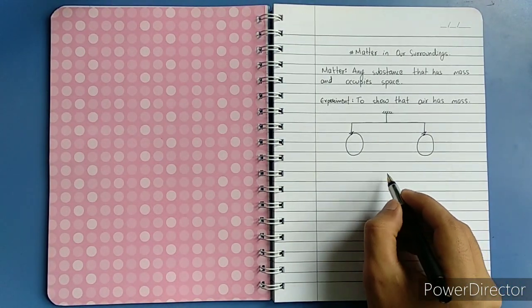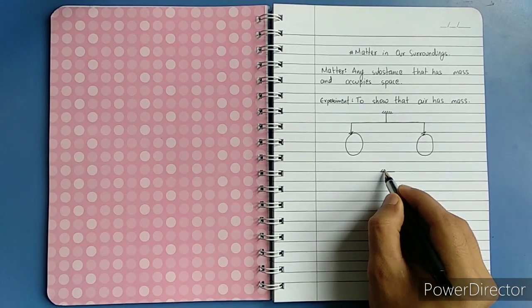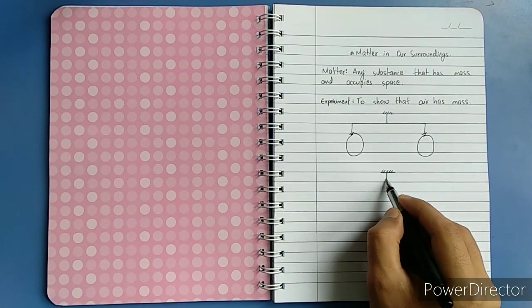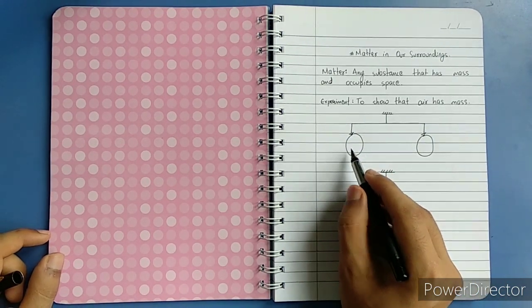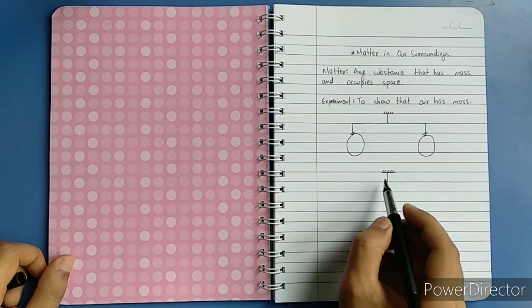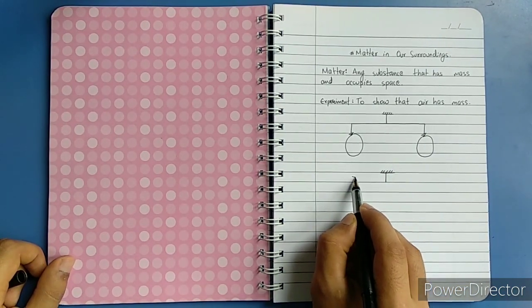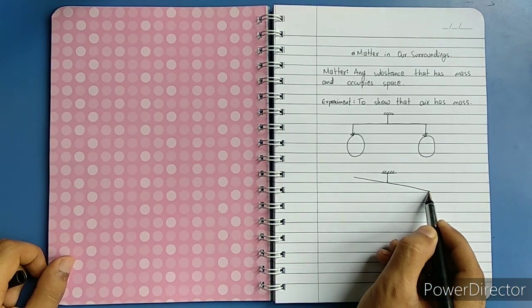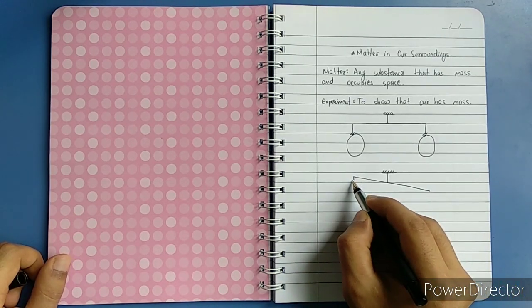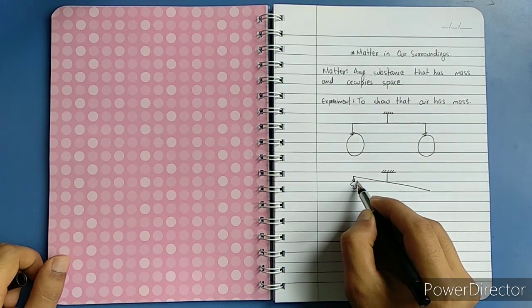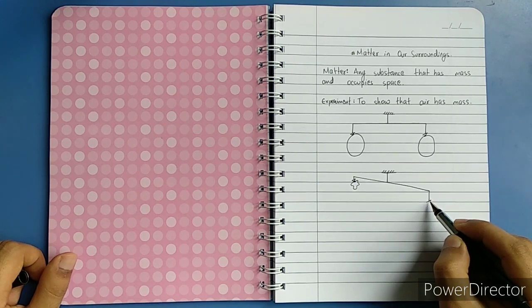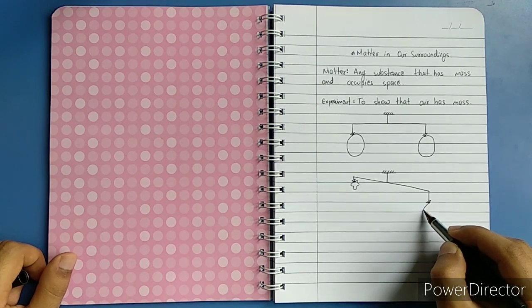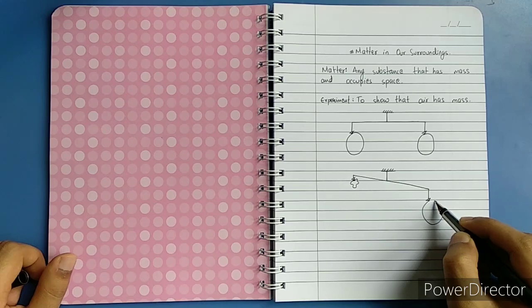But say I am taking out air from one of them. We see that as the air is removed from one of the balloons, the one which has air inside it, as it is heavier, comes down.